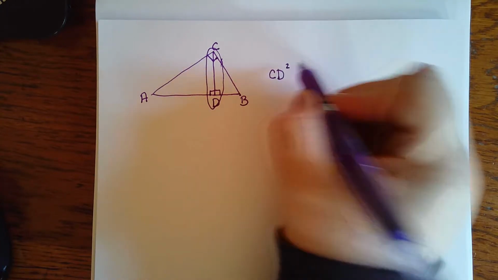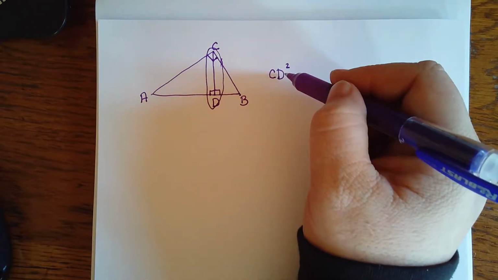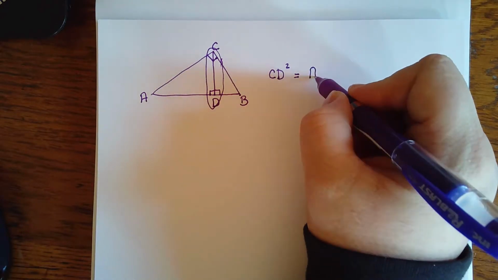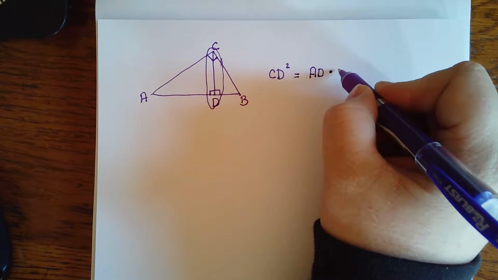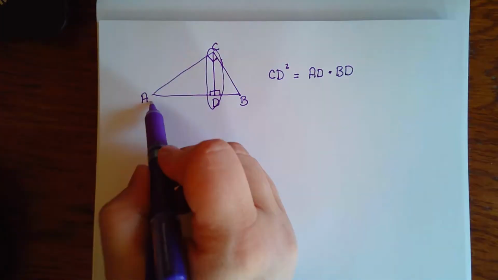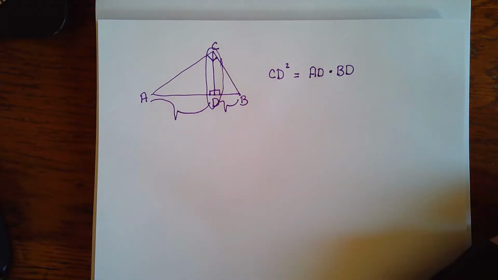So whatever that length CD is, we are going to multiply it times itself, which means square it, equals the length AD multiplied times the length BD. So I'm saying take this here and this here and multiply them.